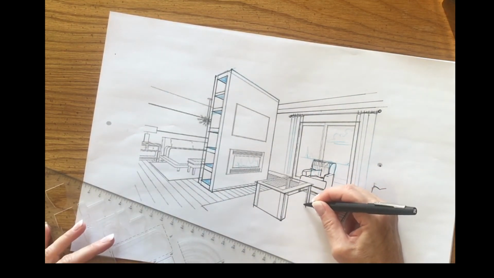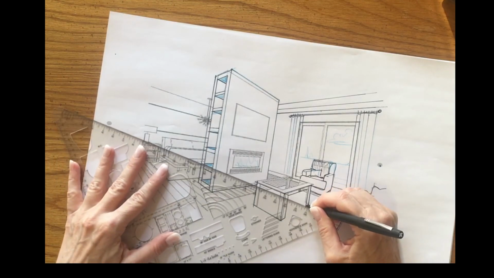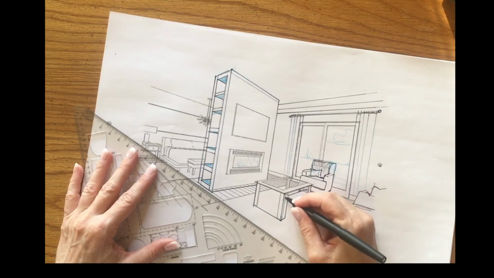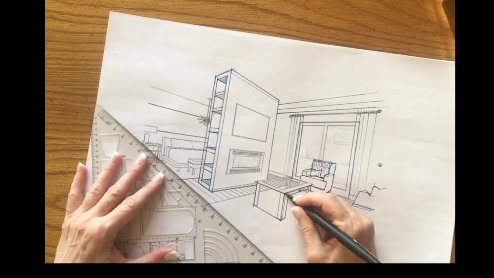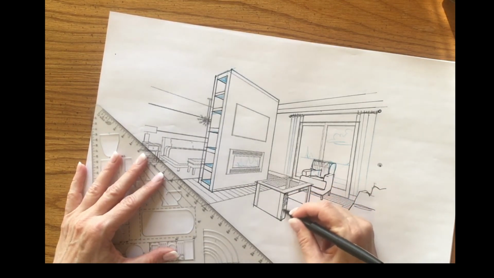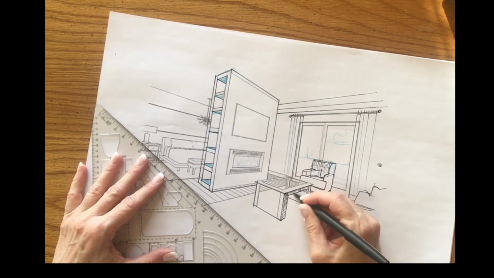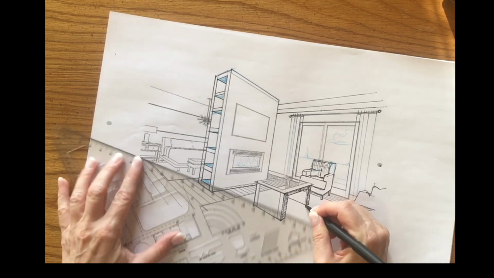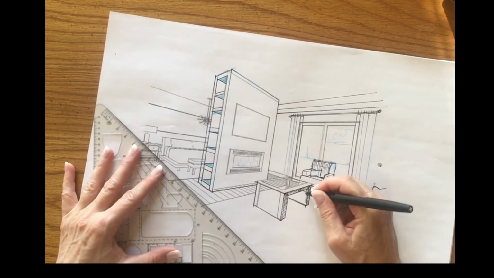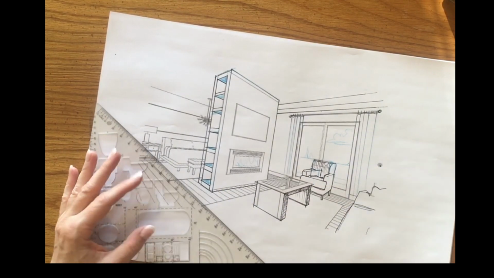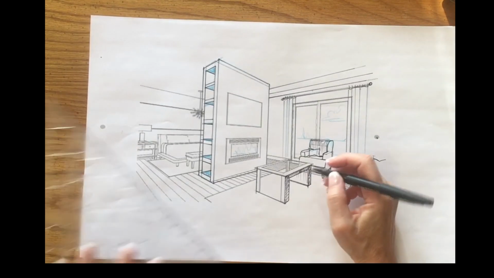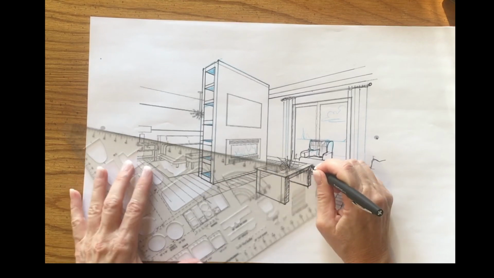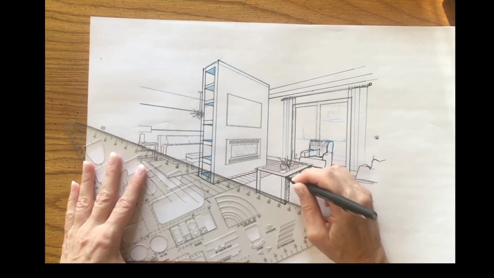Remember, I want to see this return back. So here's the front of my marble table. And then it returns back. Hopefully you can see that. And I want to make this solid, not glass anymore.